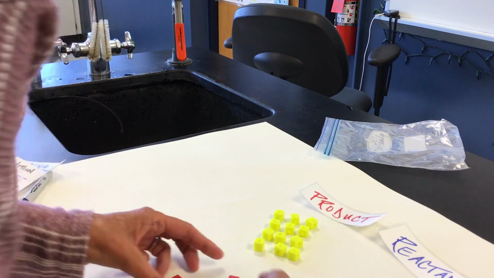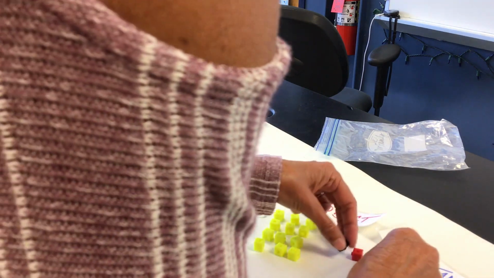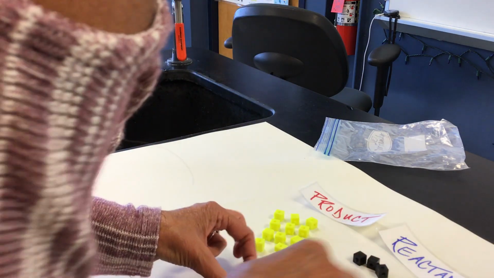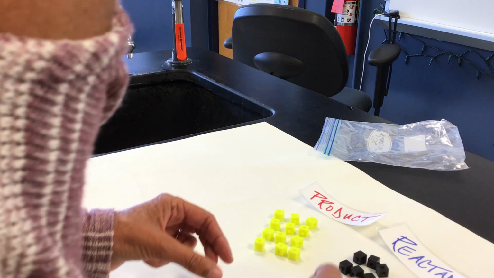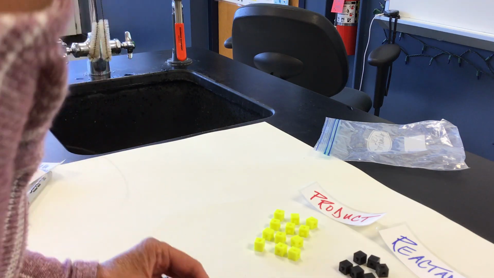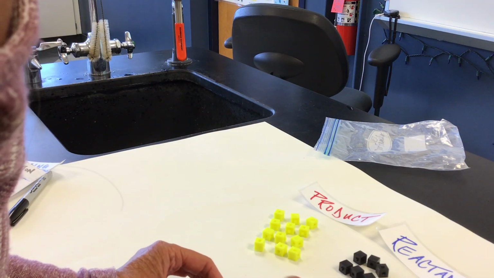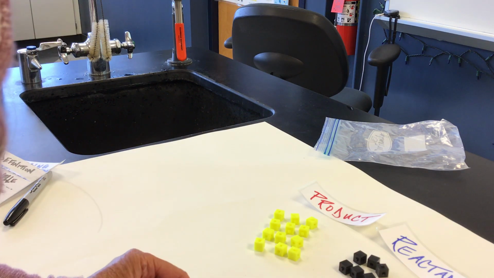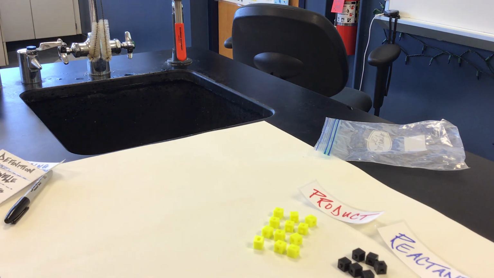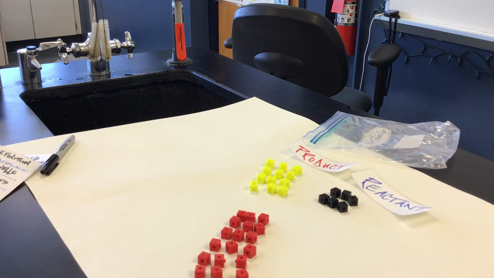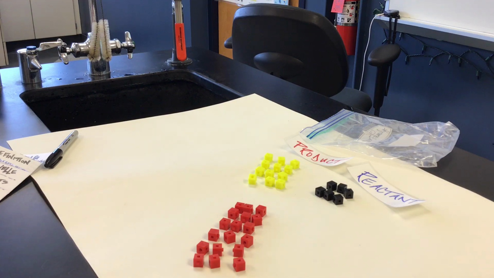So 3, 6, 9, 12. Let me do the black. There you go. And then the red, we seem to have more red here. 3, 6. Okay, move that so you can actually see everything that I have set out.